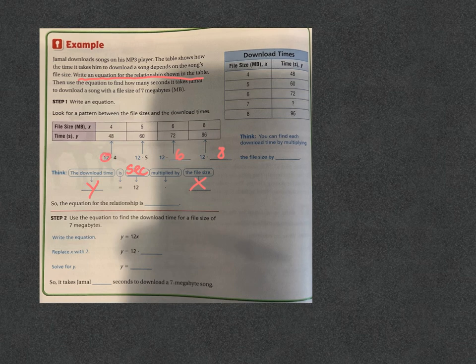That's what we discovered here when we were the detective figuring out what did we do to 4 to get 48. So it takes 12 seconds per file size. So the equation for the relationship is y equals 12x, or y equals 12 times x. And now again they said, what if it's 7 megabytes? Okay, if my input is now 7, then y equals 12x is now y equals 12 times 7, because now I know my independent variable, that's my input. And so my output, my dependent variable, will be whatever 12 times 7 is, 84. So it takes Jamal 84 seconds to download a 7 megabyte song.